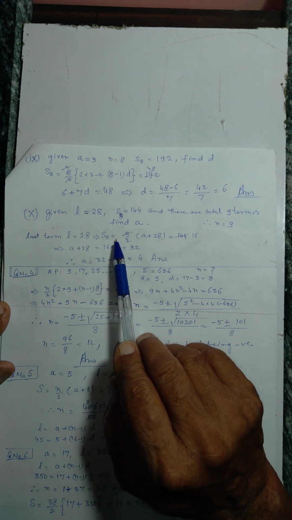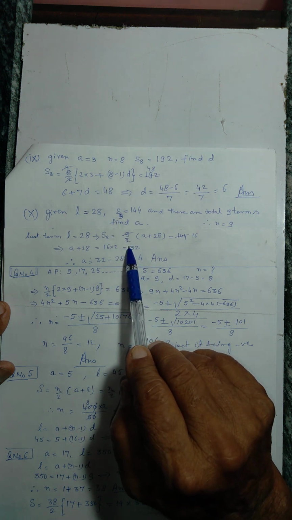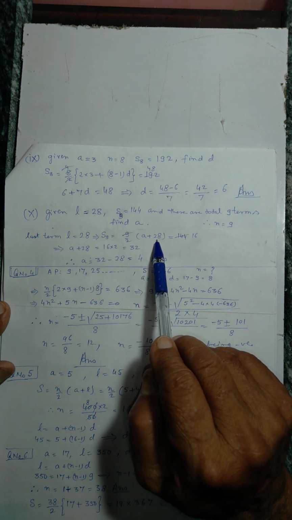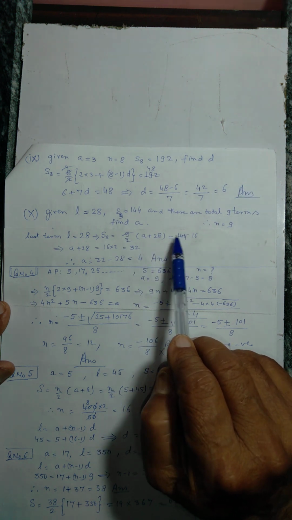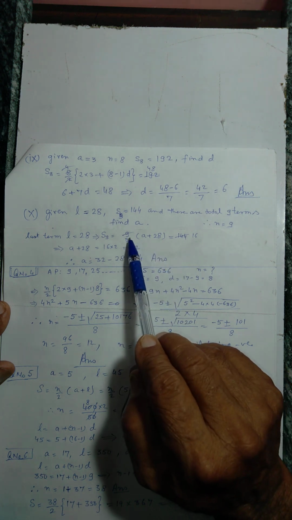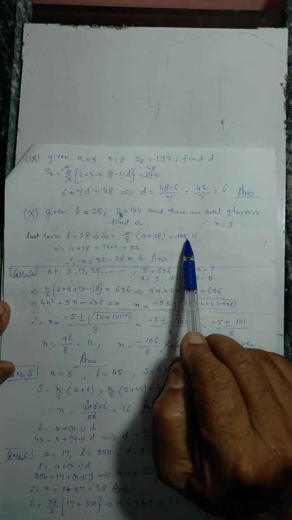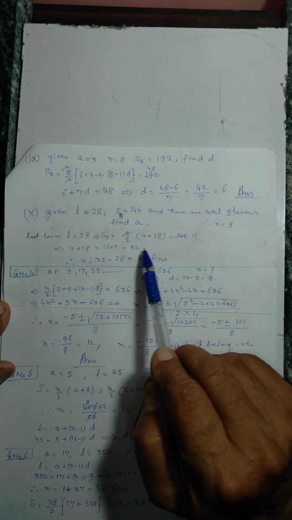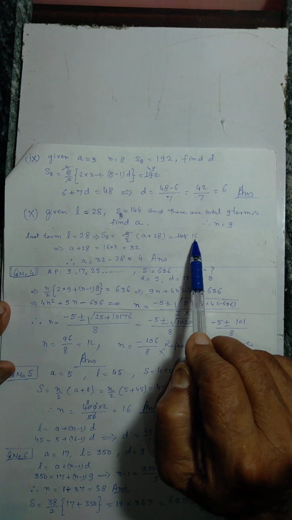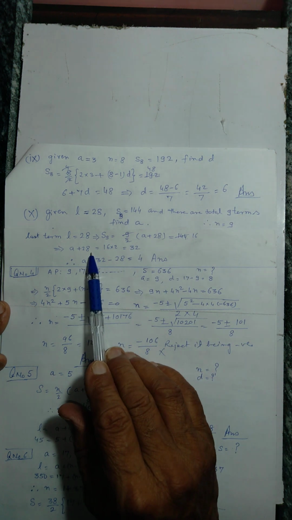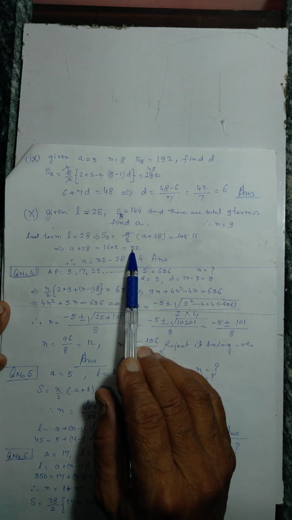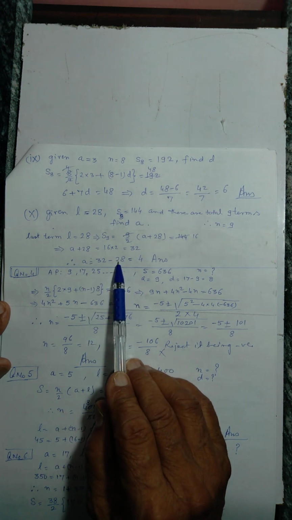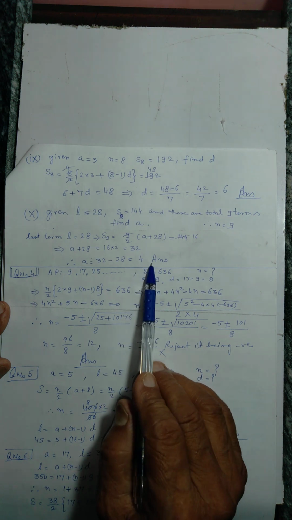So S9 will be equal to n by 2 into A plus L, means last term, is equal to 144. So 9, just cancel 9 with the 144. It will be equal to 16. Cross multiply, you will get 32. 2 will multiply to 16. So A plus 28 is equal to 16 into 2, that is equal to 32. So A will be equal to 32 minus 28, that is 4. 4 will be the answer.